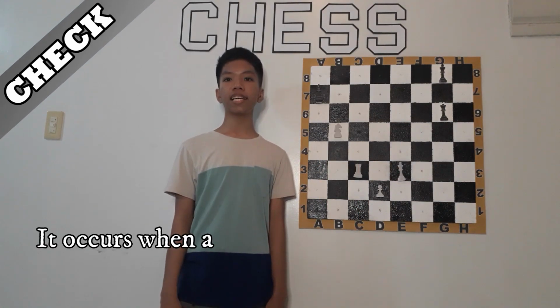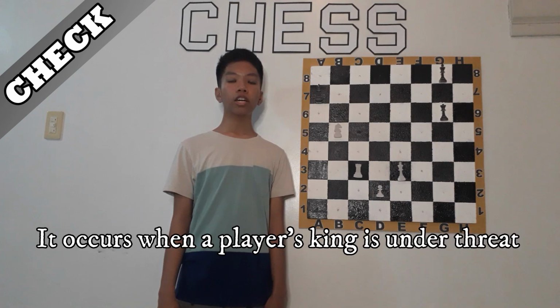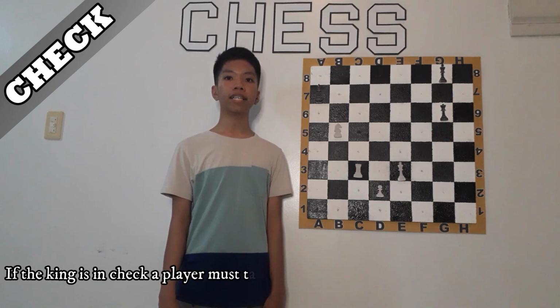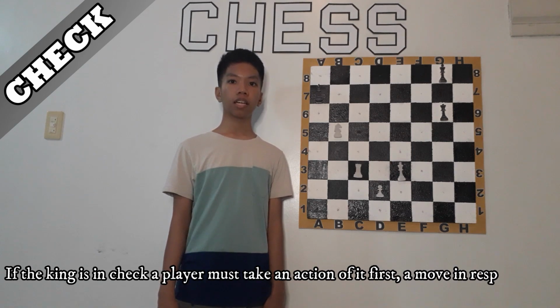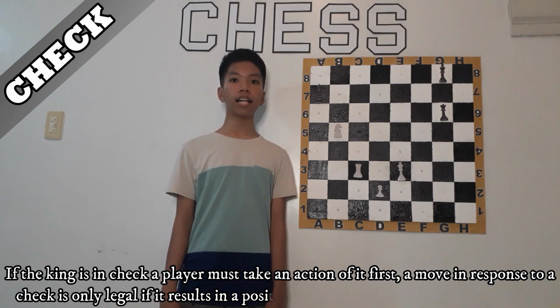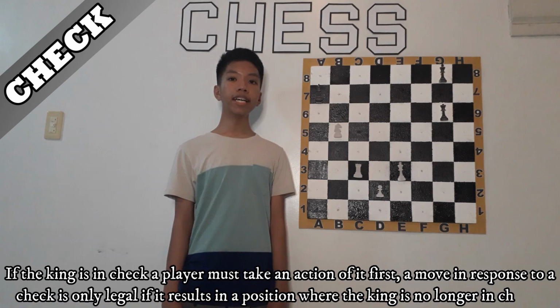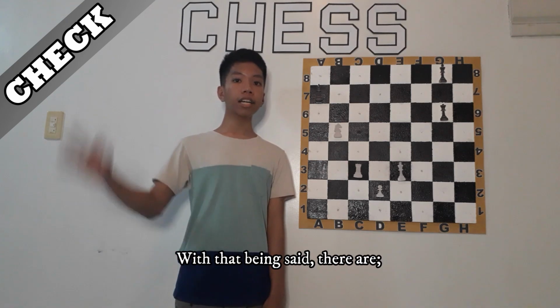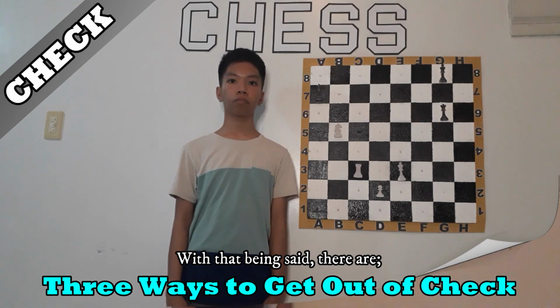When a player's king is under threat of capture on their opponent's next turn, it is said to be in check. If the king is in check, the player must take action on it first. A move in response to a check is only legal if it results in a position where the king is no longer in check. With that being said, there are 3 ways to get out of check.